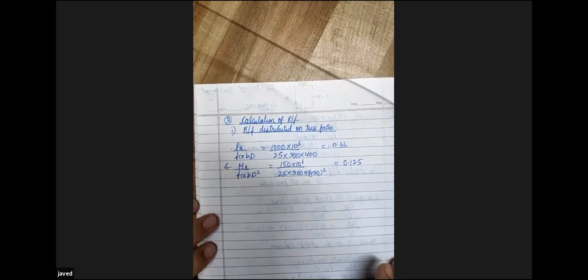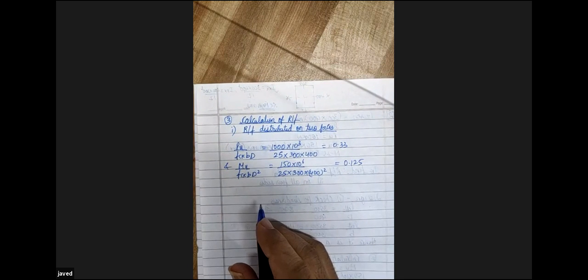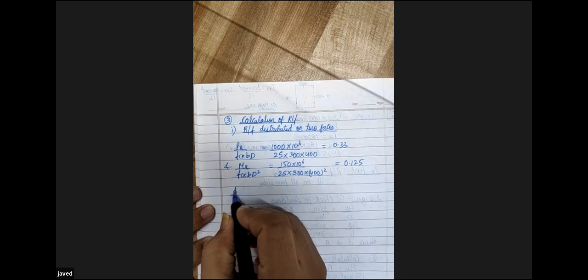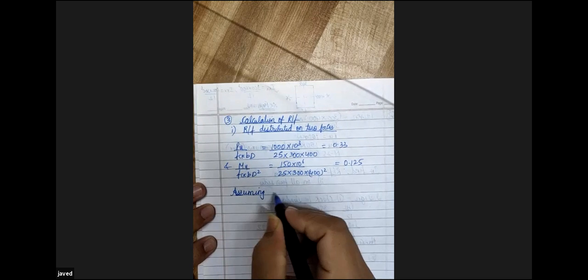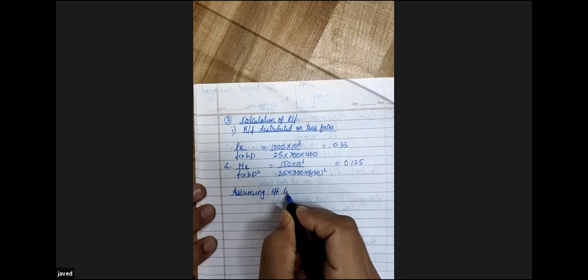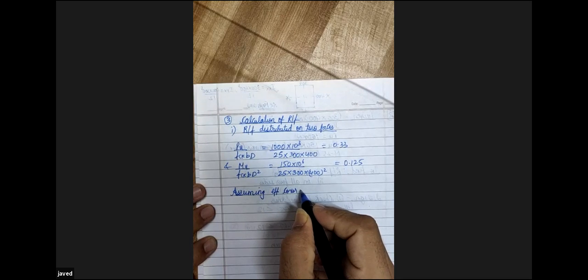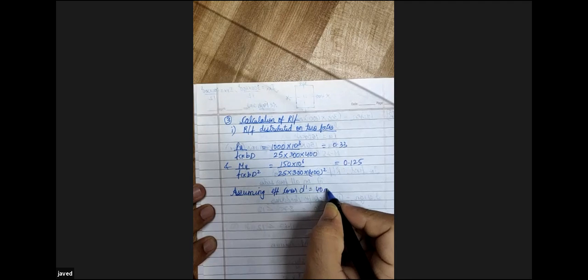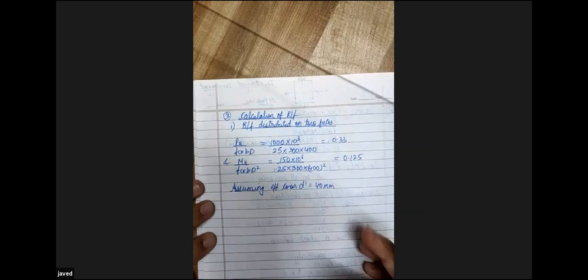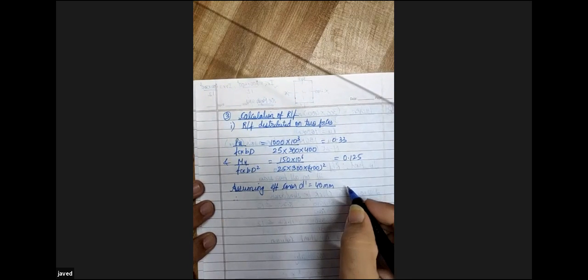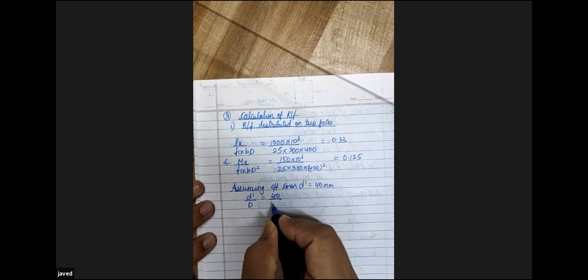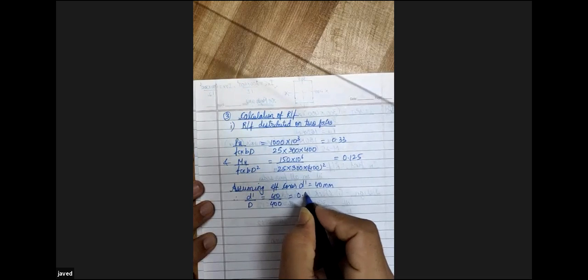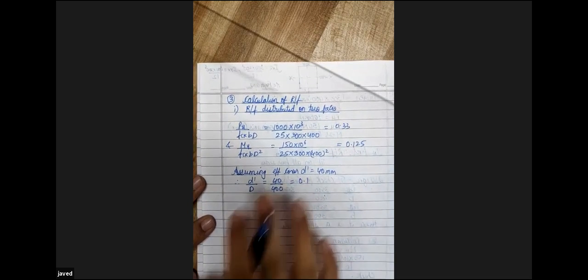So now we have to find out the ratio d dash by d also. For that, let us assume a suitable effective cover. So this depends on you. Let us assume effective cover d dash is equal to 40 mm. ठीक है. So therefore ratio क्या हो जाएगा? d dash by d, 40 upon 400, 0.1. ठीक है. So we got everything now.